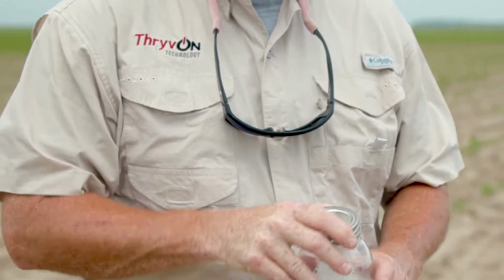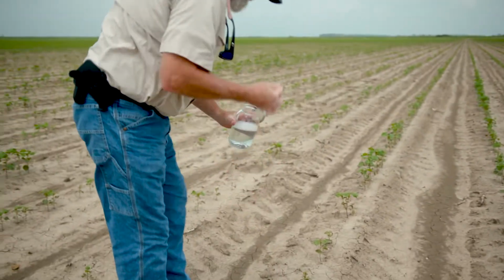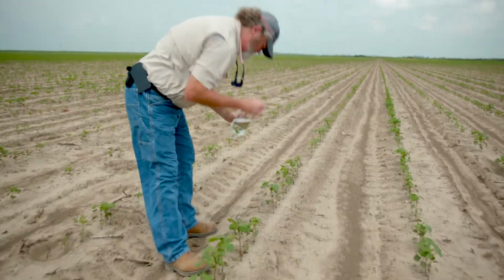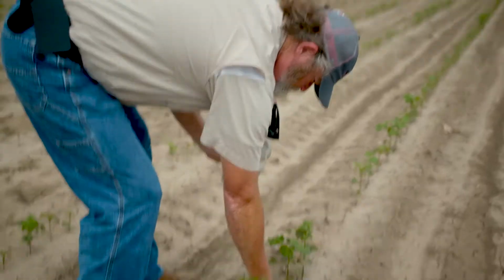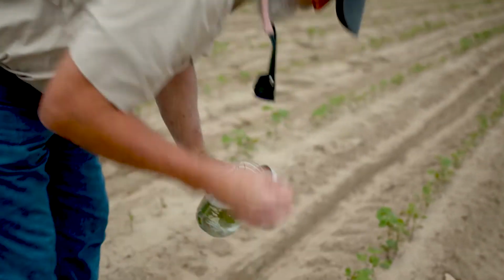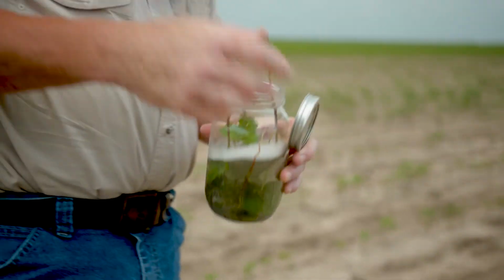The way we do this is pretty simple, but I think it's worth showing how we go about collecting some of the data we're going to show you later in the year. This is a simple mason jar with soapy water in it, no more, no less. What we do is pick out 5 representative plants per plot, and put them in the jar.